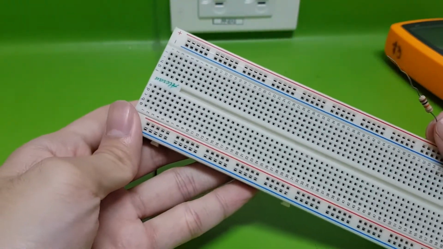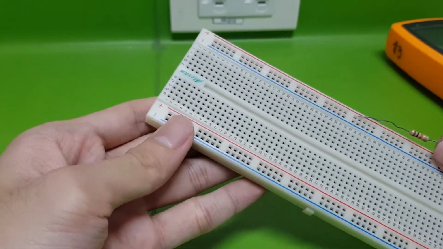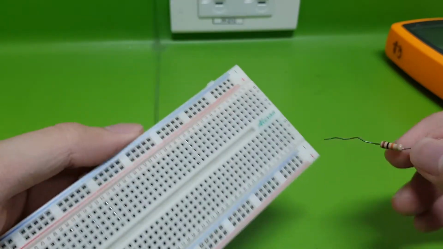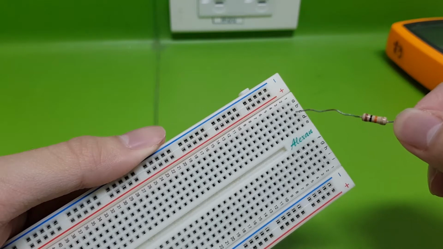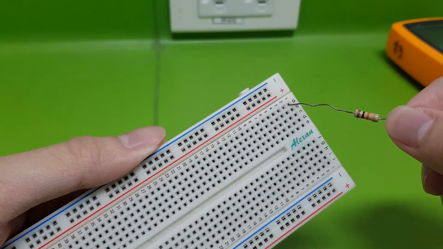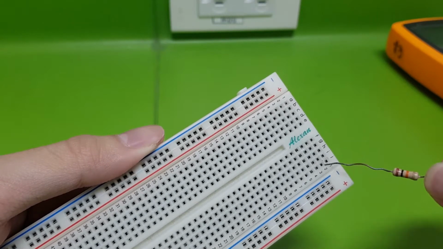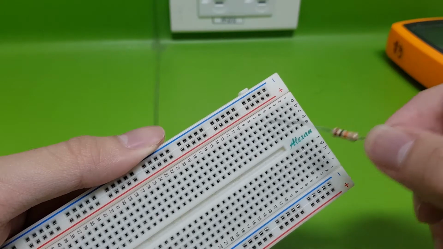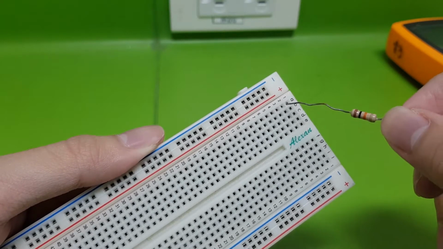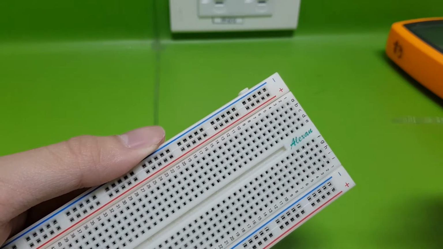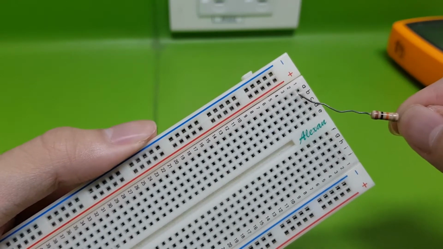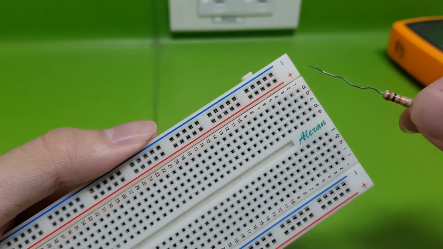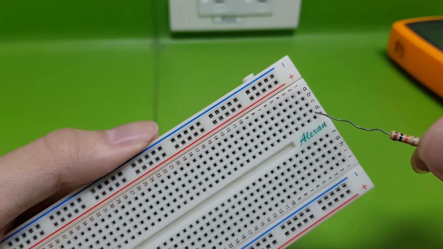So now, for the middle part of your breadboard, we have here rows. Your rows are labeled with numbers. So we have here row 1, row 2, row 3, and so on. What I want you to remember is that for breadboard, this row are connected, or these points are connected.